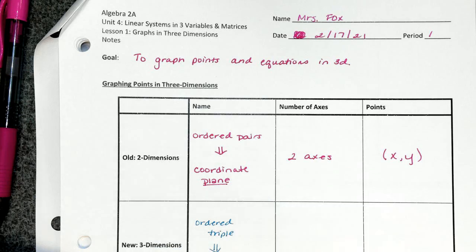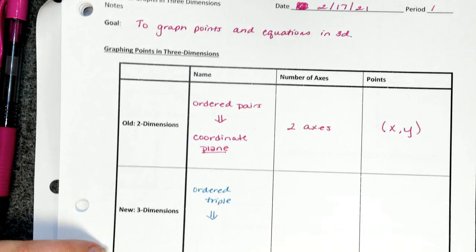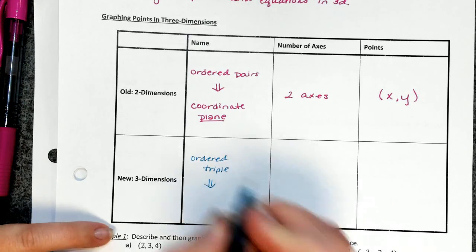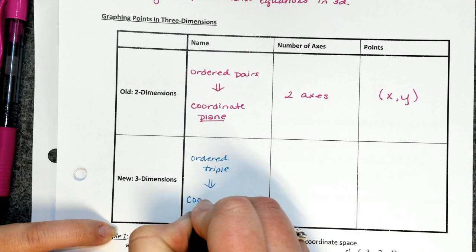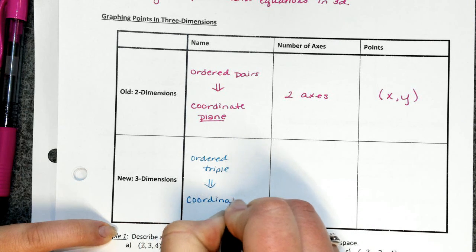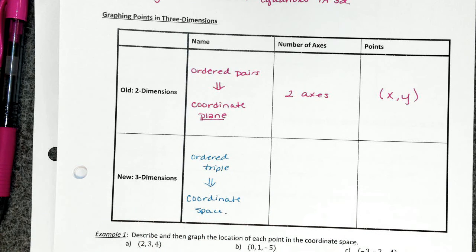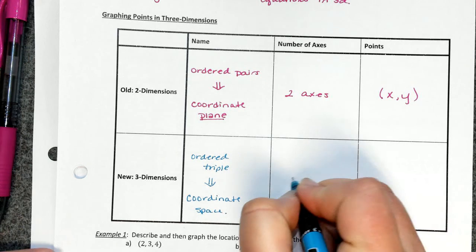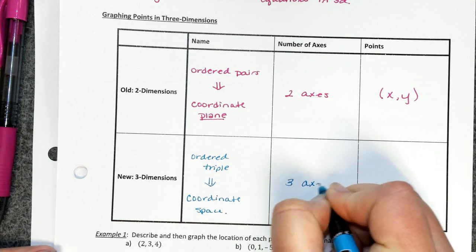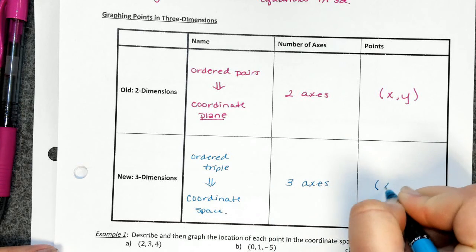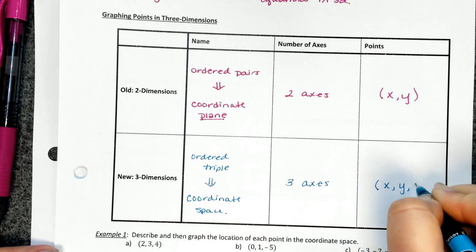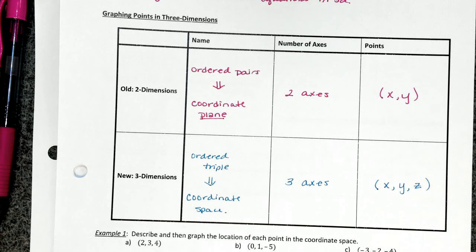And when we plot them, it's in what we call the coordinate space, because if we add a 3rd dimension, we're no longer working on a flat surface. We have space. We have 3 axes now. We'll still have the x-axis and the y-axis, but we'll now add in the z-axis.